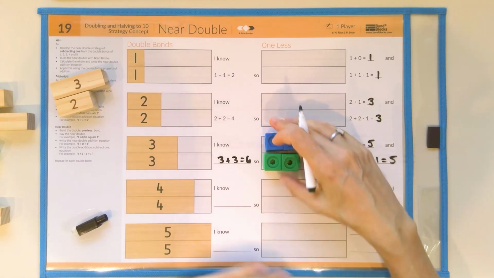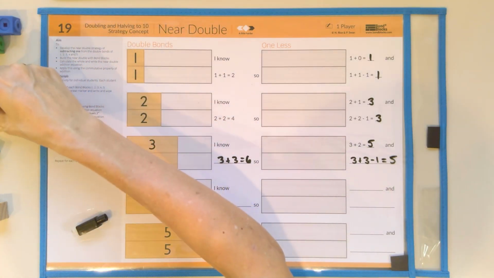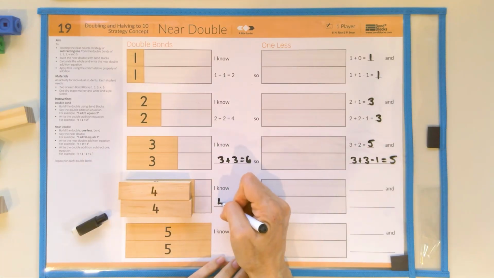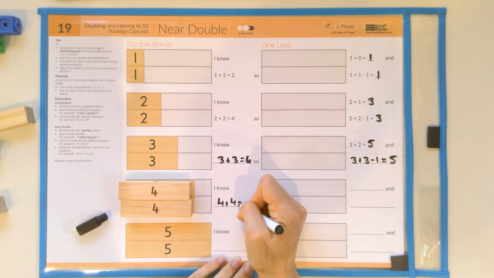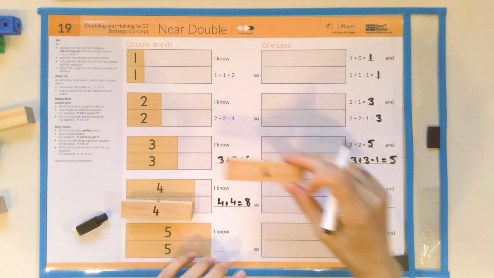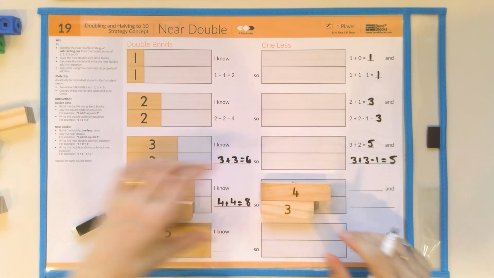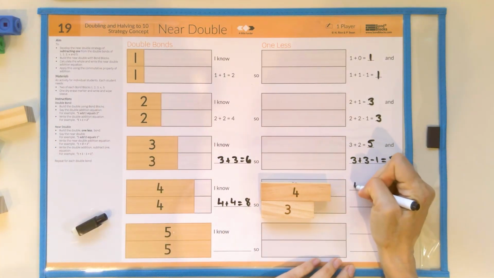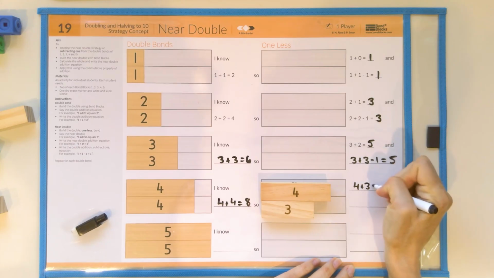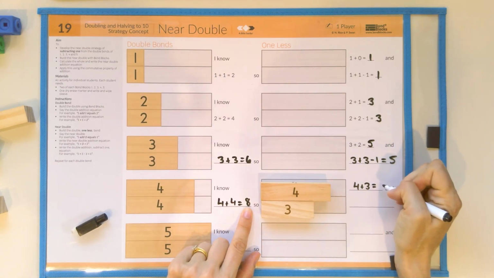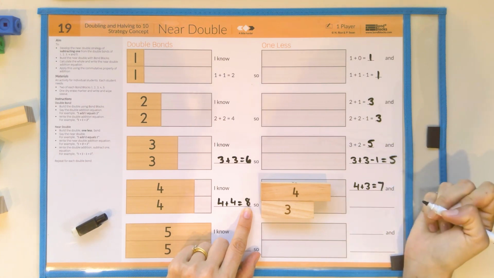The next example, I know 4 add 4 equals 8. So the near double, that's one less, would be 4 add 3. Now this won't be 8, it will be 1 less, which is 7.